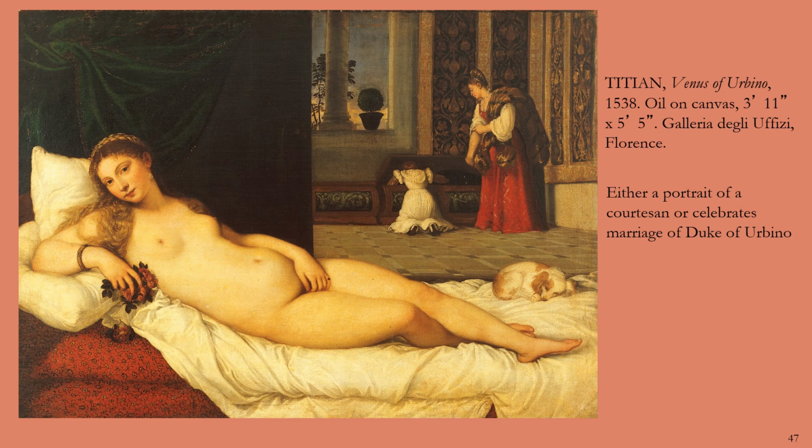Is this Venus? It's called the Venus of Urbino, but there's nothing here that tells us we are looking at a mythological scene. It was probably given this name because it makes it a little more proper than simply saying naked lady looking at you with a come hither look. That wouldn't have flown as well in this very Catholic country. You have to disguise the sensuality. You have to contextualize it in a way, right?